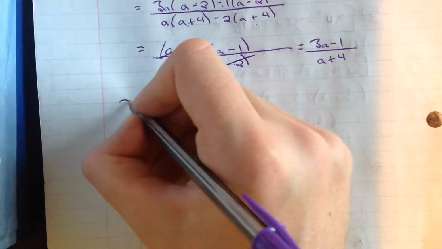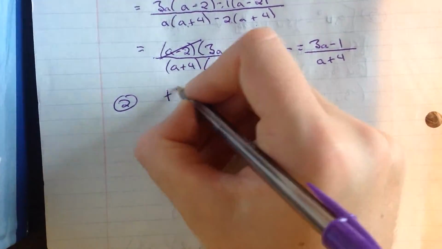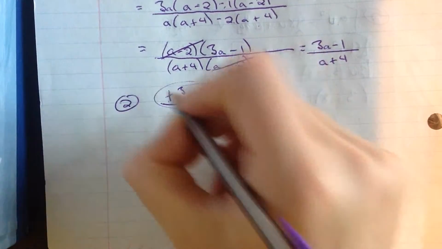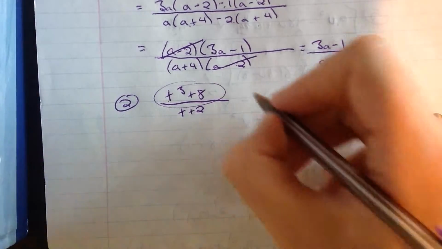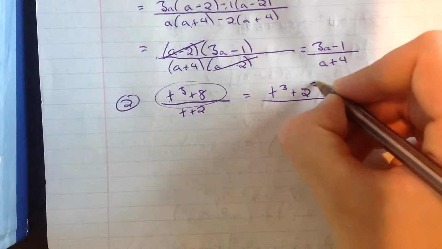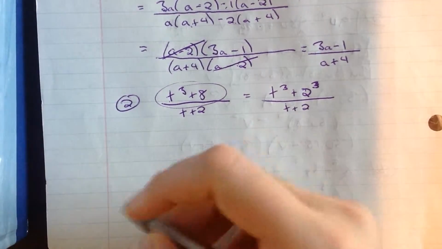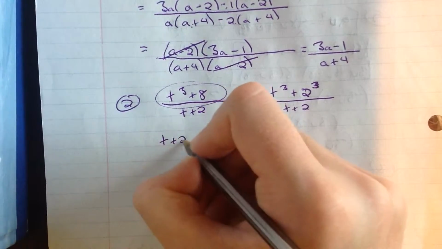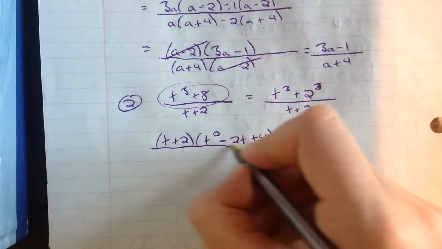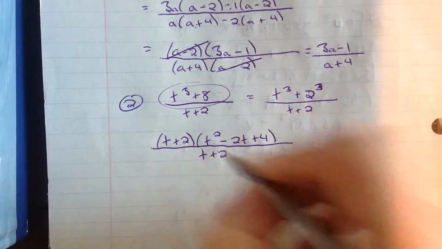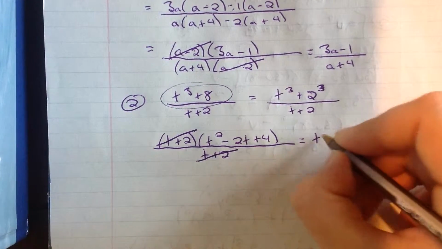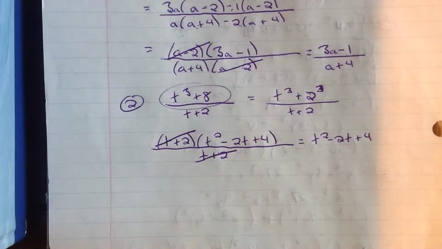What if I'm given t cubed plus 8 all over t plus 2? The top is a sum of cubes, so we can rewrite it to be t cubed plus 2 cubed over t plus 2. So factoring the top, we get t plus 2, t squared minus 2t plus 4, all over, bottom stays the same. They share this in common. So I get t squared minus 2t plus 4.